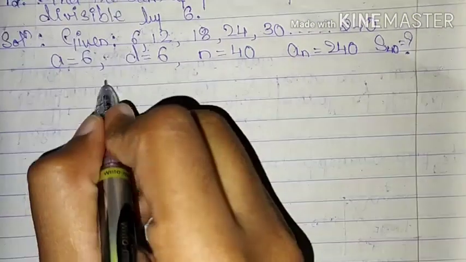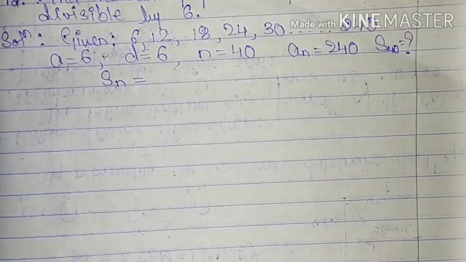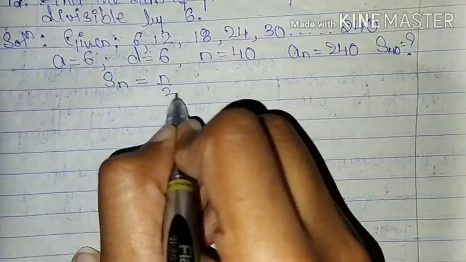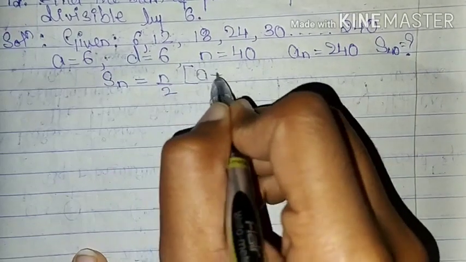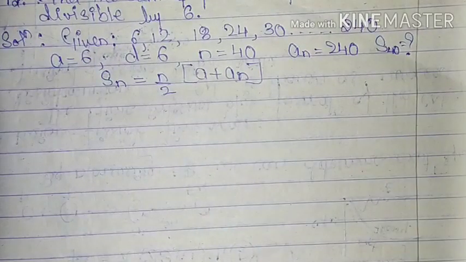So now we know that Sn is equal to, make use of either formula: Sn is equal to n by 2 into 2a plus (n minus 1) into d, or Sn is equal to n by 2 into (a plus an). Since I have the first and last terms here, I will make use of the second formula, n by 2 into (a plus an). It depends which formula you are going to use. It depends on what information you have.